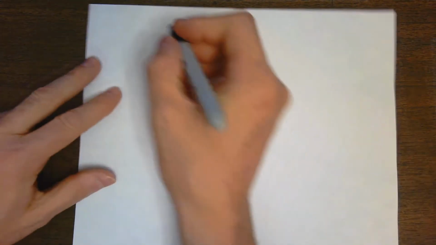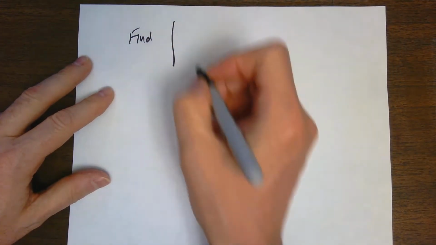Have I used this black pen yet? Let's see. Gosh, there's another one that's gone back.